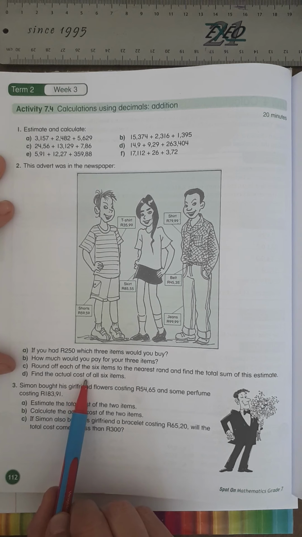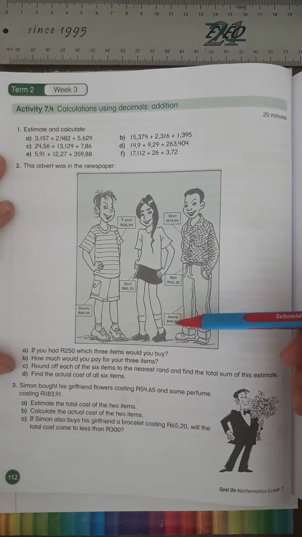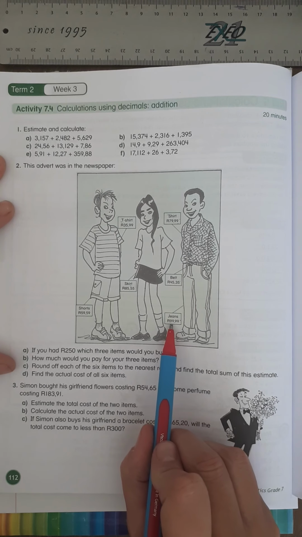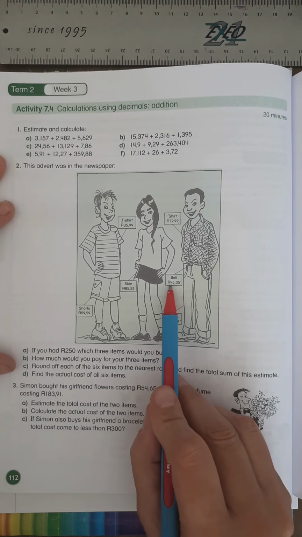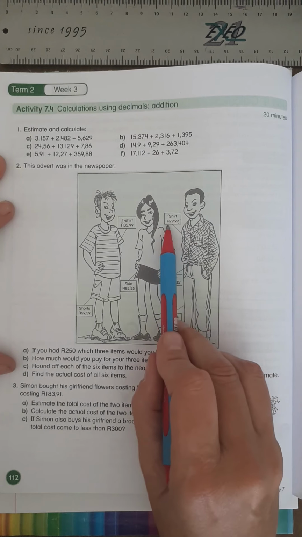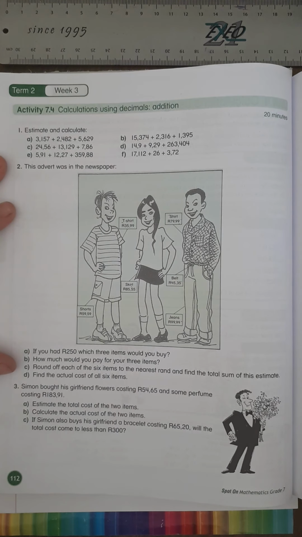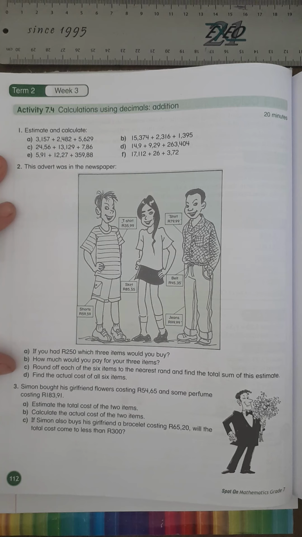Find the actual cost of all 6 items. So you've got to add all 6 items, the real cost, as they are written down. 99,99 plus 45,35 plus 79,99. Okay, guys, it's straightforward. You've got 20 minutes to complete this. Try not to do it in more than 30 minutes. You've got to work fast and you need to work accurately, okay? And line up the commas.